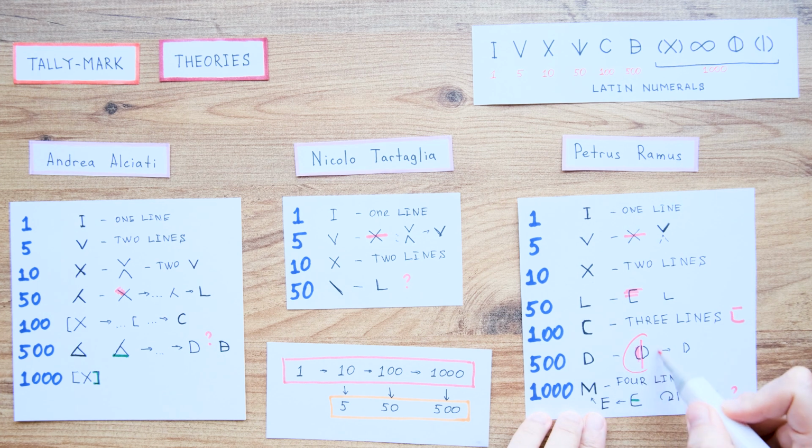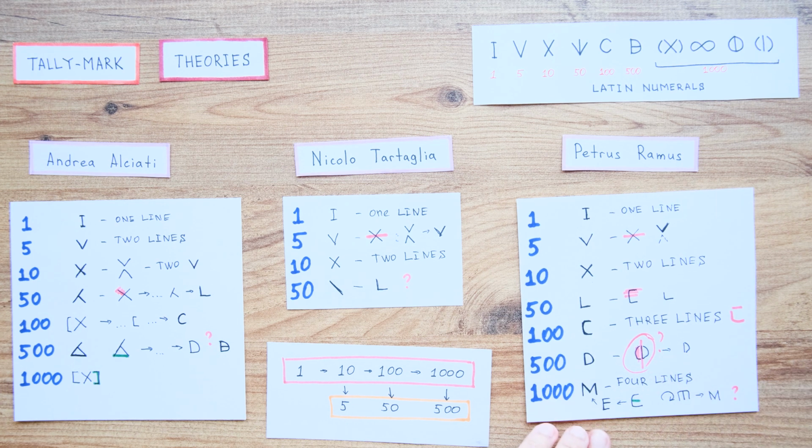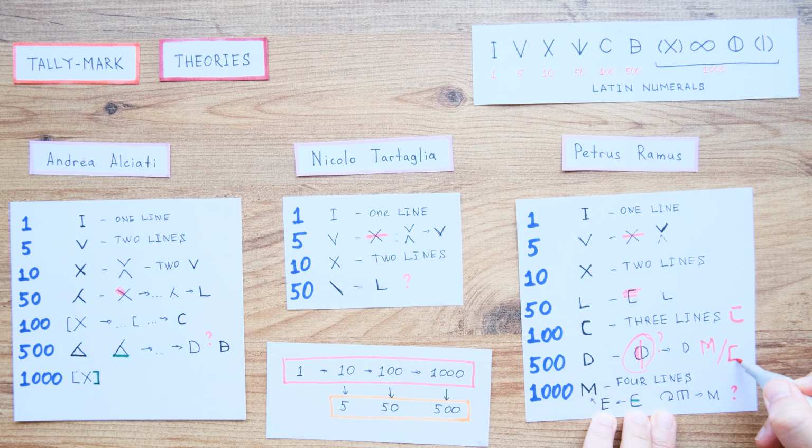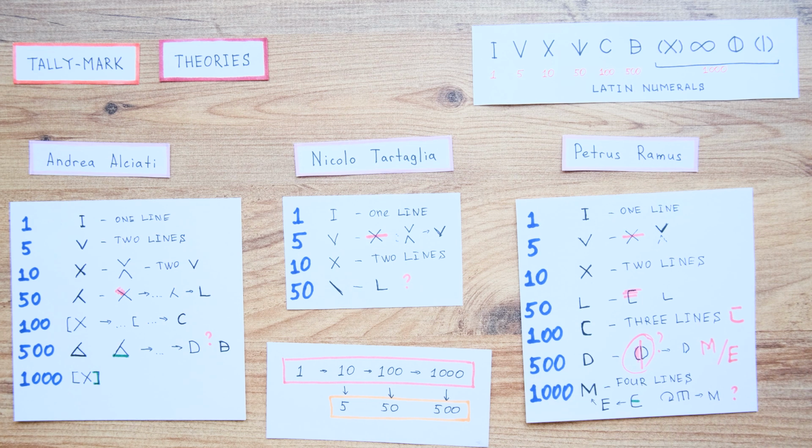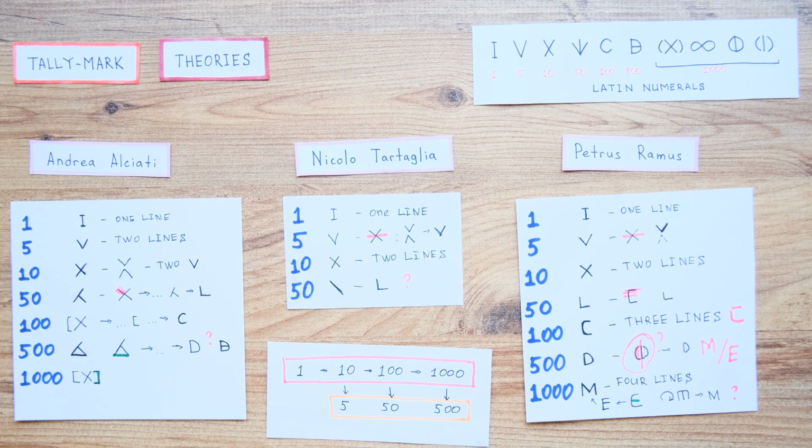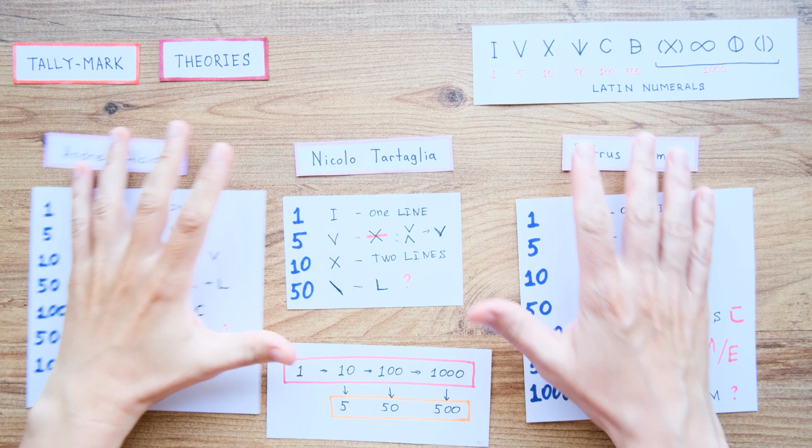It is also questionable why Ramos derived D from this sign and not from E or M, theoretically the earlier forms. But anyway, this is a great progress in evolving the idea of Latin numerals origins. There are several modern theories similar to Ramos, with the primary and secondary groups of numbers, but all of them have insufficient proofs regarding Latin numerals. And at the same time, when applied to Etruscan numerals, they became more logical and convincing.